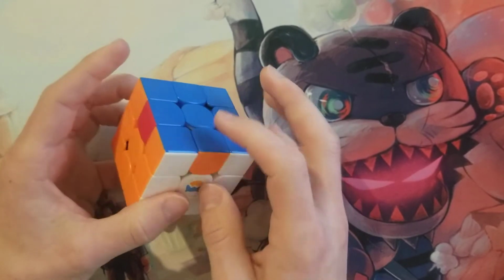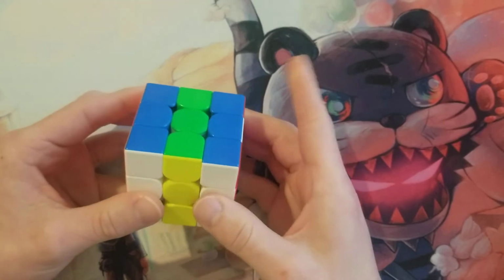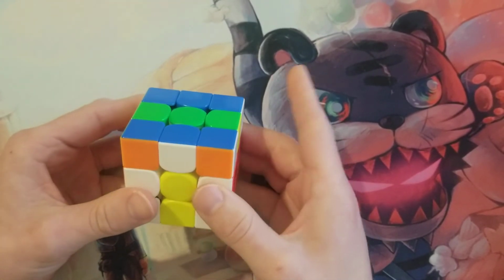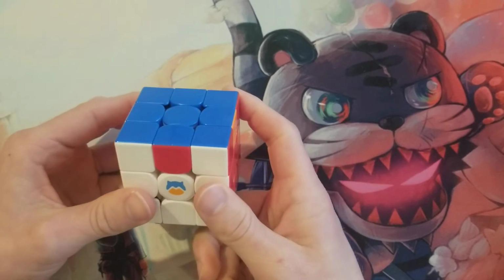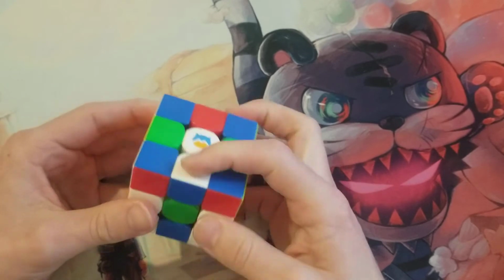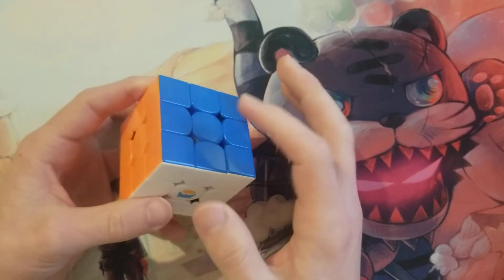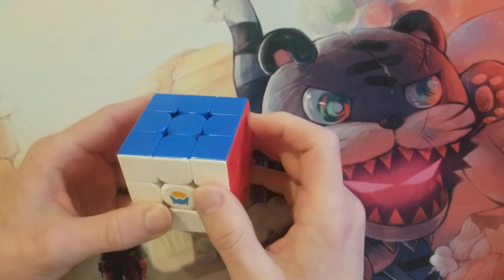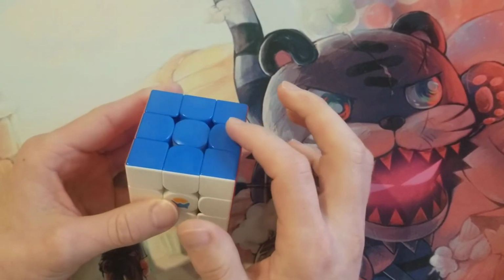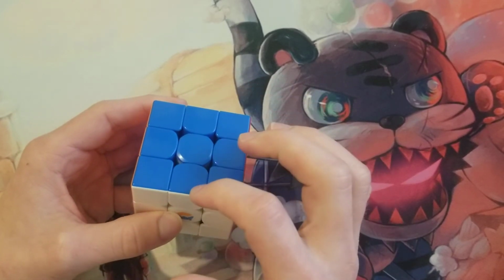is the one that cycles these edges. It usually looks like M2, U, M, U2, M prime, U, M2. Notice how it didn't solve that. You'd have to do it again, and it would solve it. The reason it doesn't solve this is because there's actually 2 versions of U perm. That's what this is, a U permutation. One of them cycles everything counterclockwise, the other cycles it clockwise.